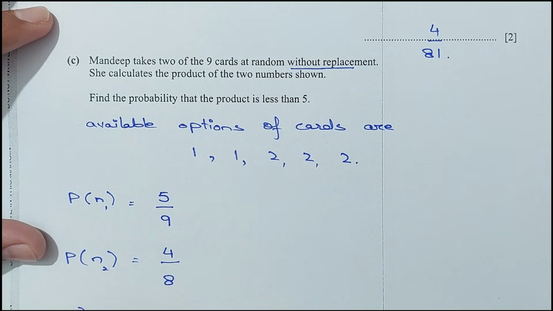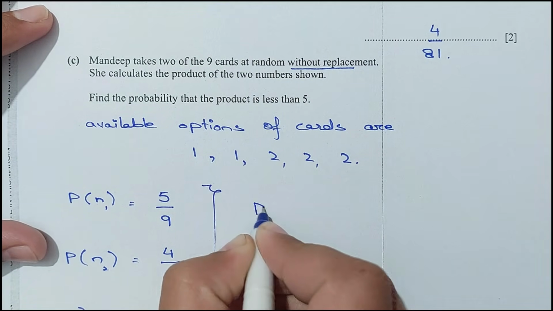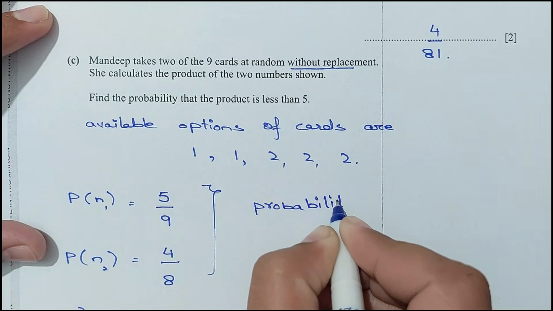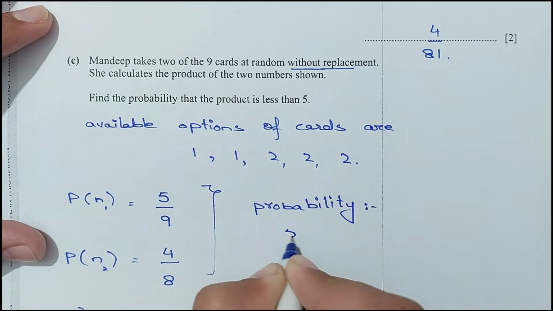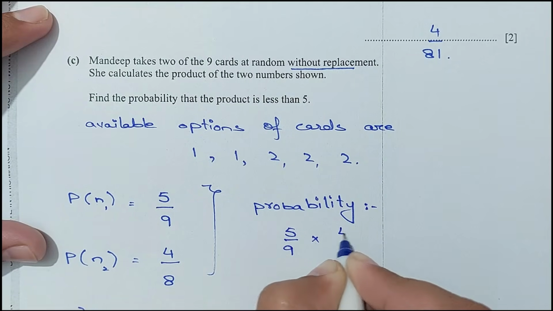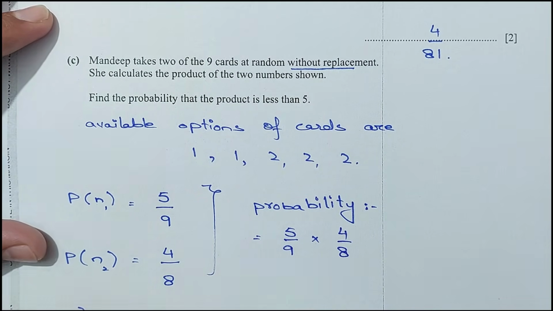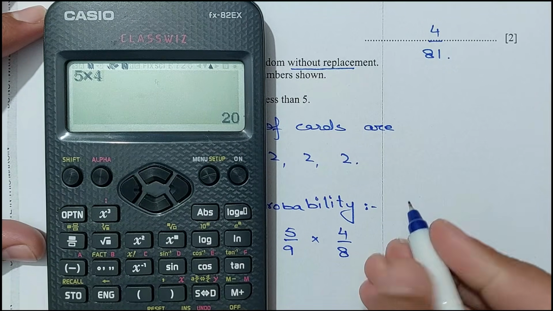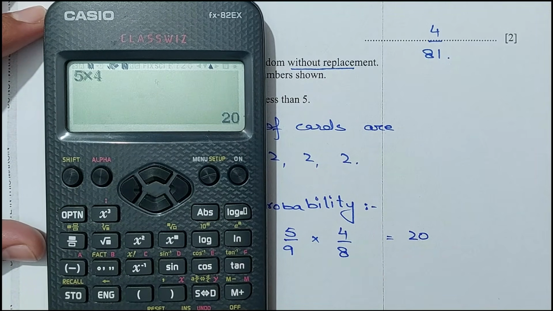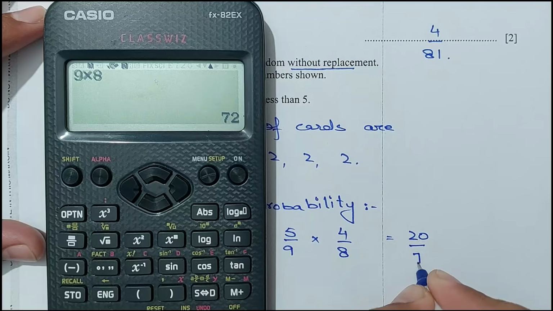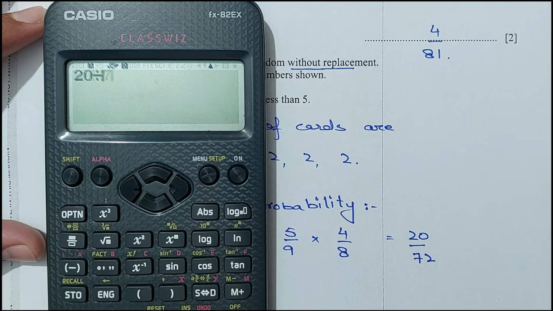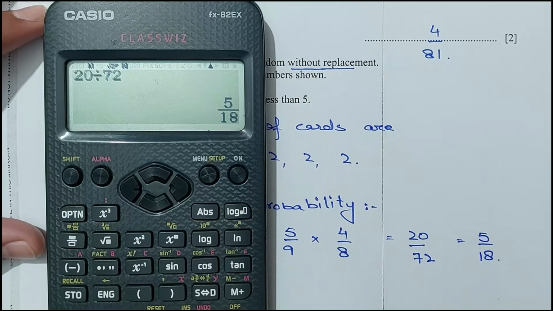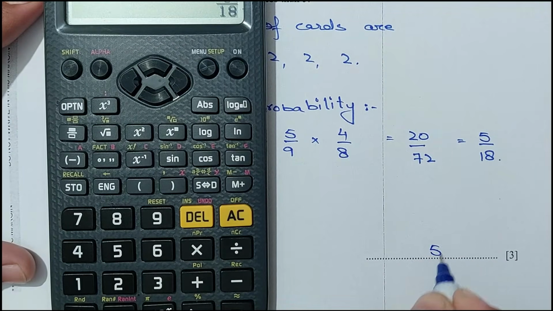Now let me find out their probability. The probability that the product is less than 5 is 5 by 9 times 4 by 8. Just simplify. 5 times 4 is 20. 9 times 8 is 72. And 20 out of 72 is 5 out of 18. Right, that is the probability, 5 by 18.